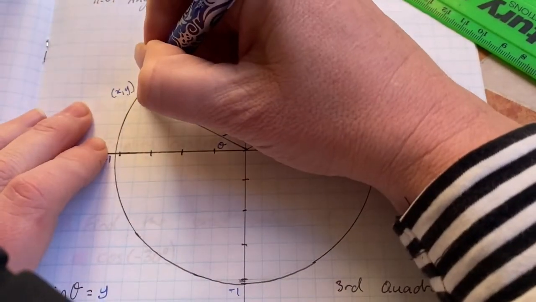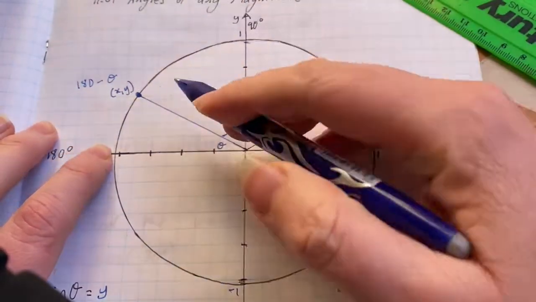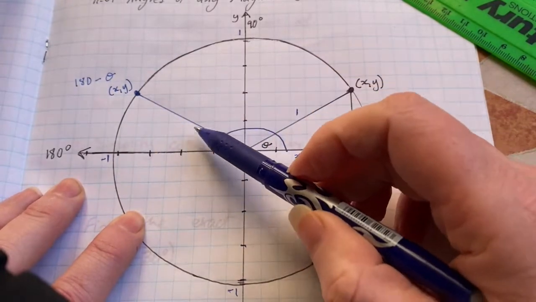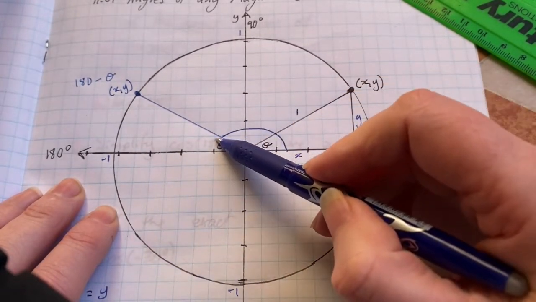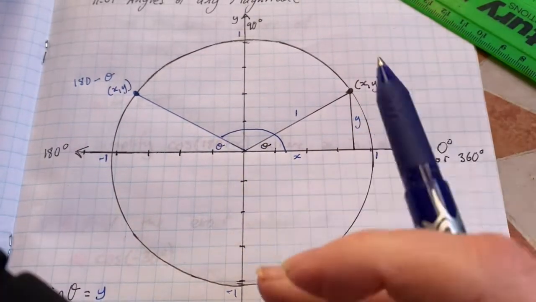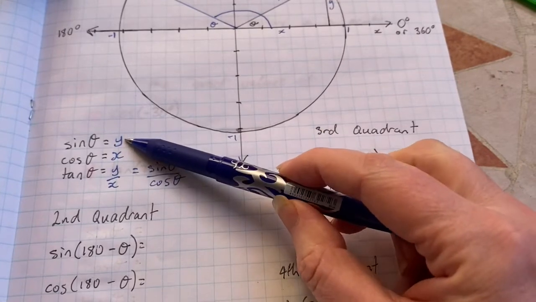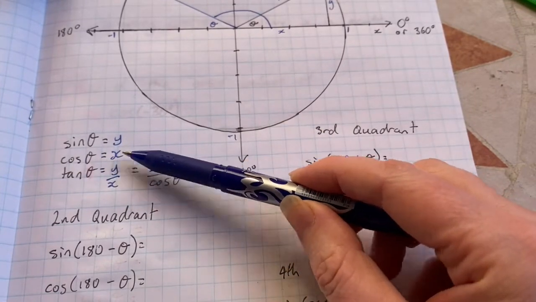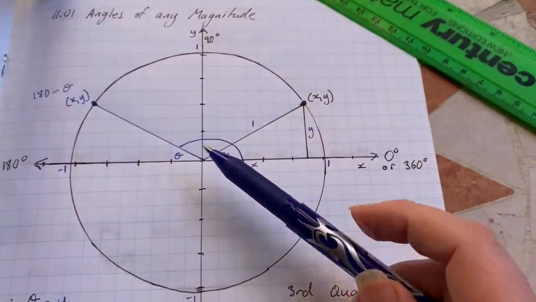I'm actually going to write that up near this point here. So that's 180 minus theta, this line here. And what we want to know is the trig ratios of this angle. Now we can use what we've learnt down here, that sine theta is equal to the y coordinate and cos theta is equal to the x coordinate. So we're just extending these rules into this quadrant.